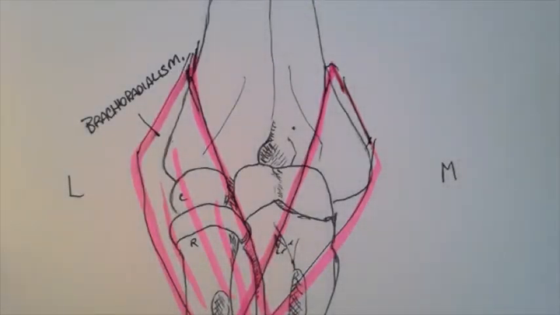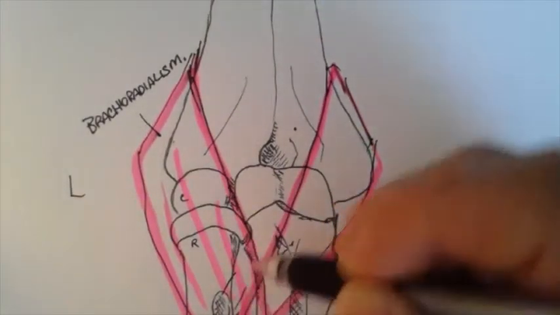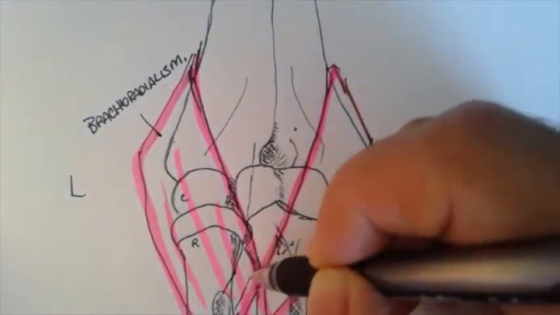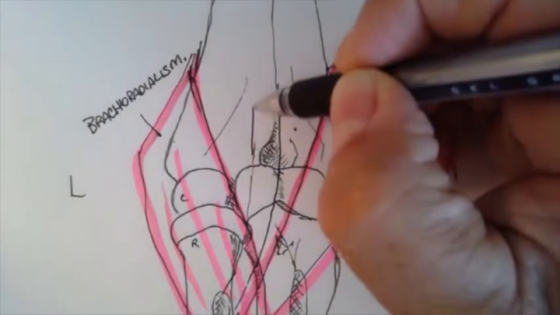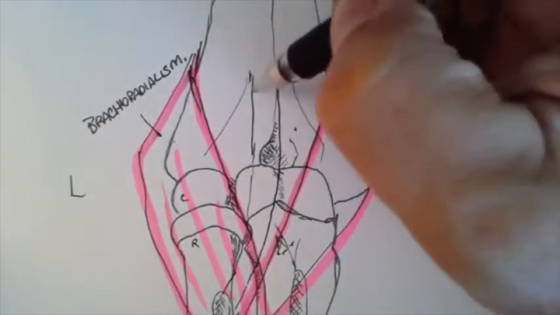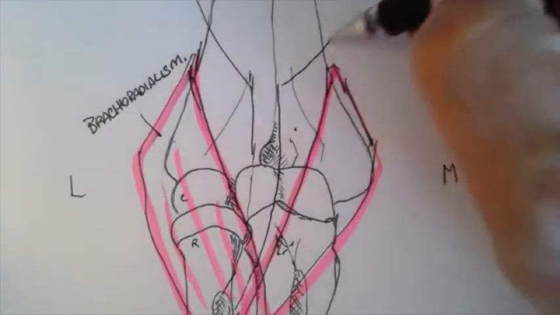The most remarkable landmark in the cubital fossa is the tendon of the biceps brachii muscle, which we know sneaks all the way down to the radial tuberosity. But we're going to draw it almost dead center, the tendon itself coming up like so, and then we start seeing the muscle broadening out like this.